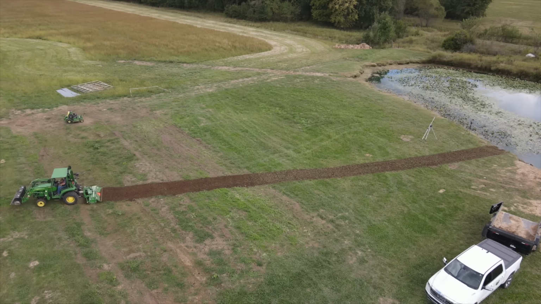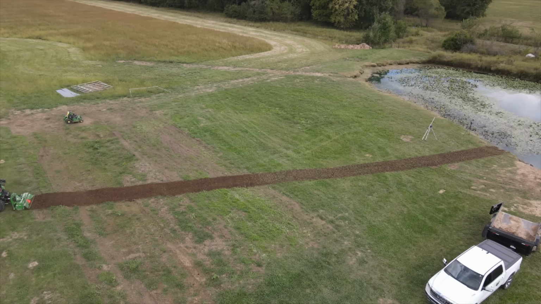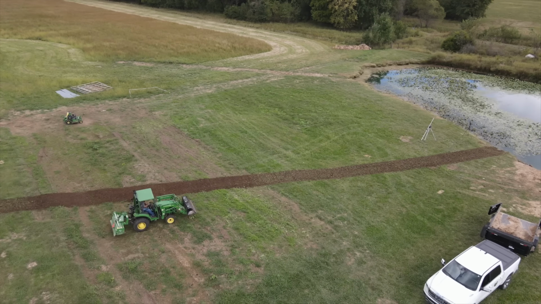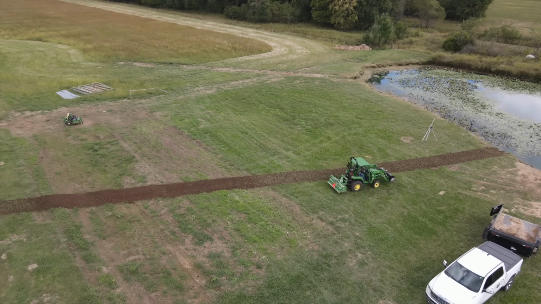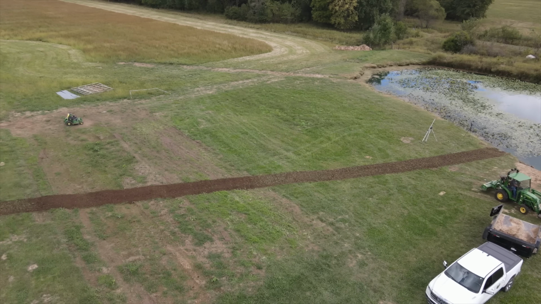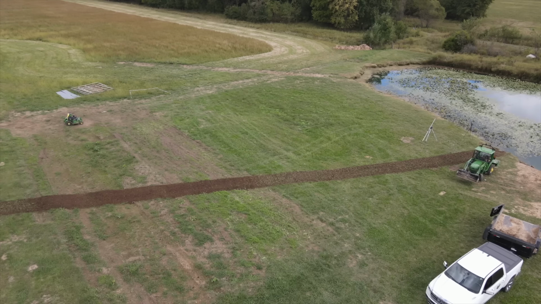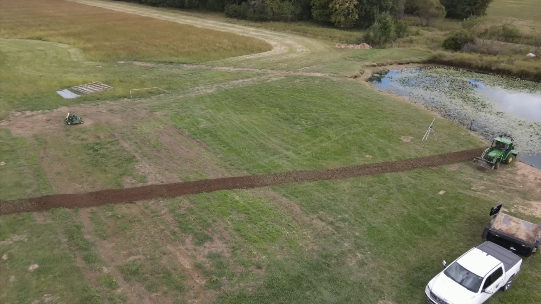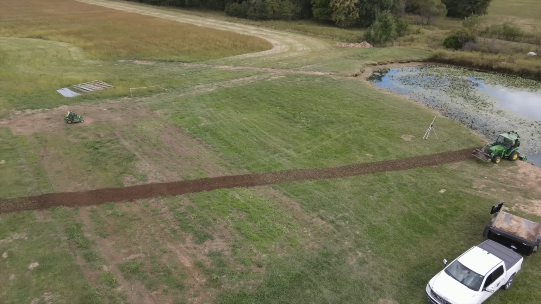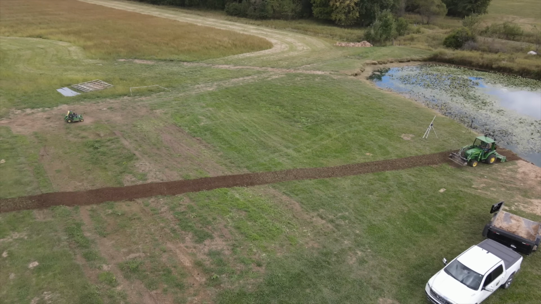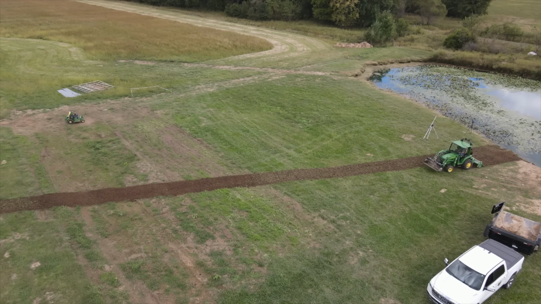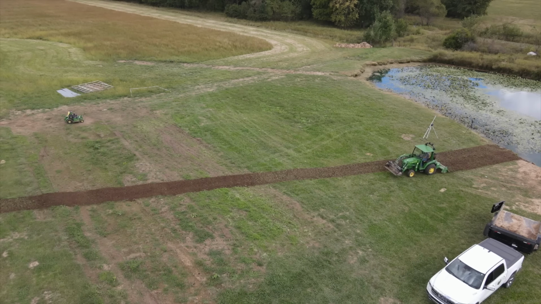If you look up at the top of the screen, you'll see a diagonal dirt stretch coming off of the top corner of the pond. That's the last swale I dug. It wasn't this long, and I didn't make it this wide, but it turned out perfectly, and it's done a really good job. So it gave me kind of a blueprint for how to approach this.